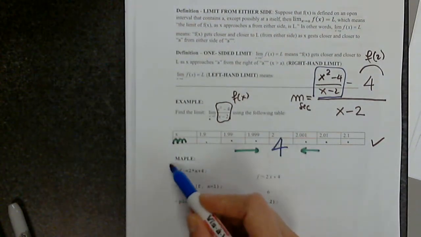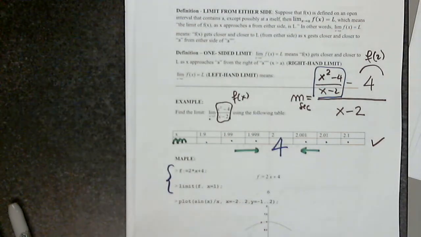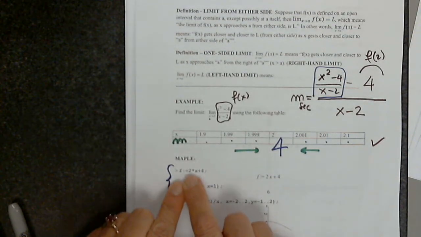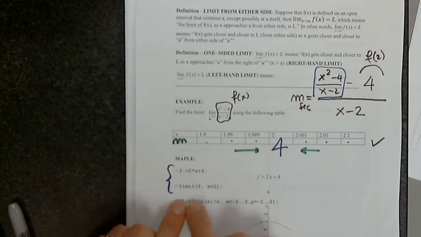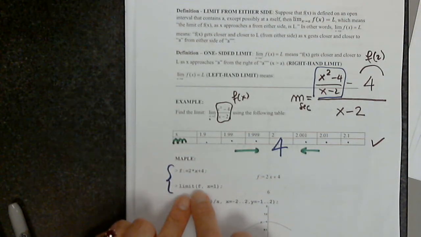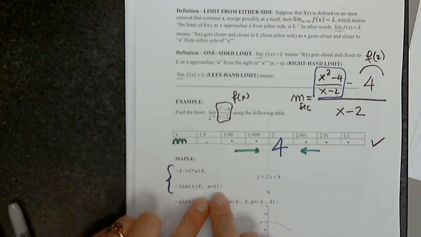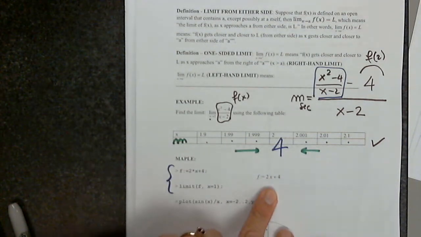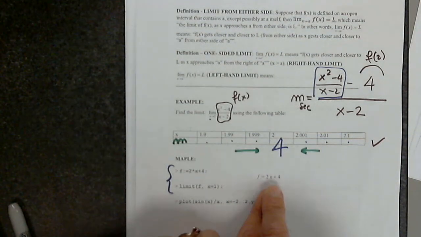So I put in here the syntax or the command for finding a limit. So you can find a limit with Maple. I created this function, a simple function, 2x plus 4. I denoted it by f. And then I said to Maple, limit f, find the limit of f when x is 1 from either side. So what do you think this is, without even looking, I covered it. As x approaches 1 from either side, what function value will f approach?